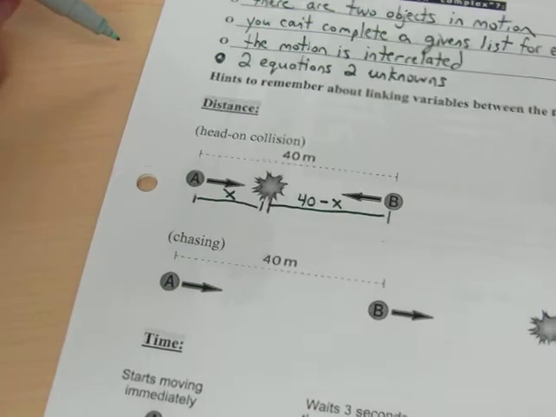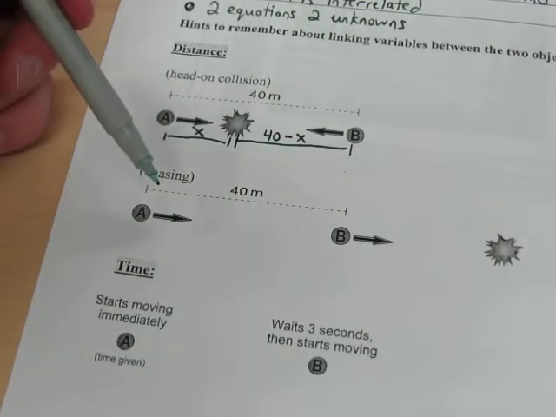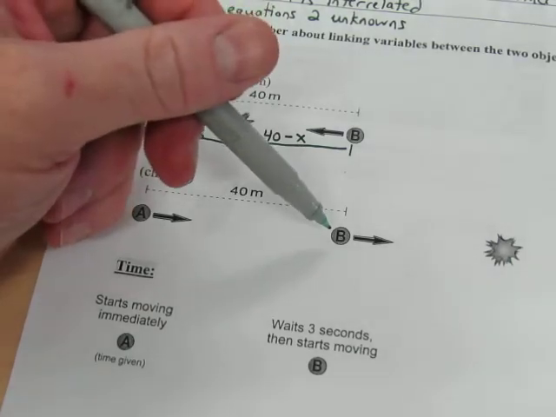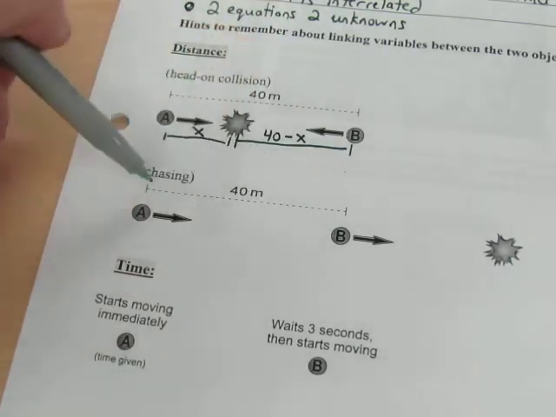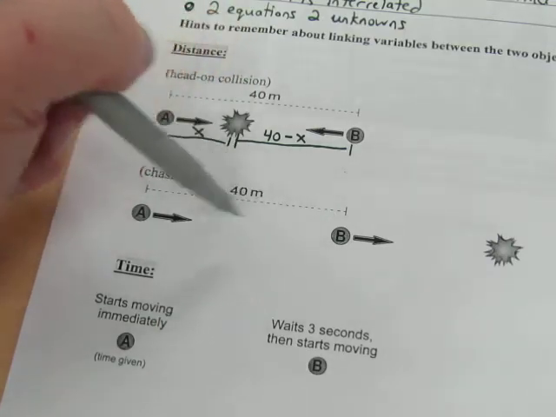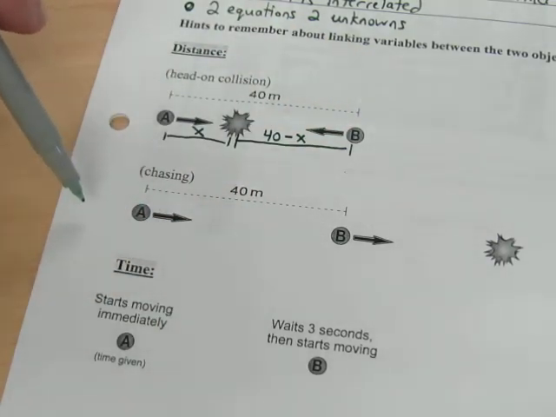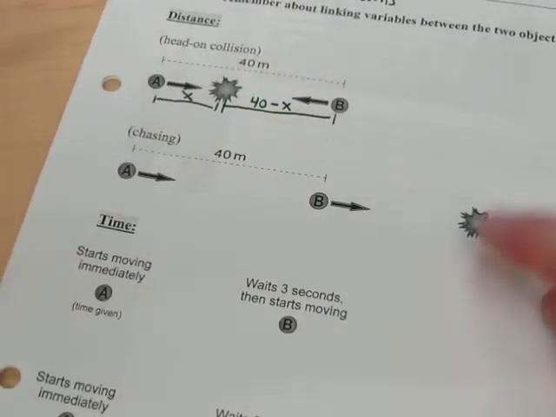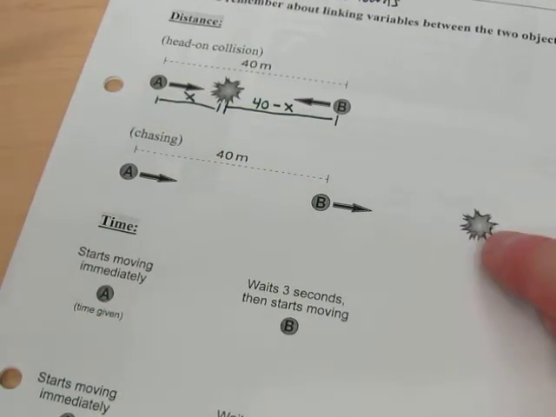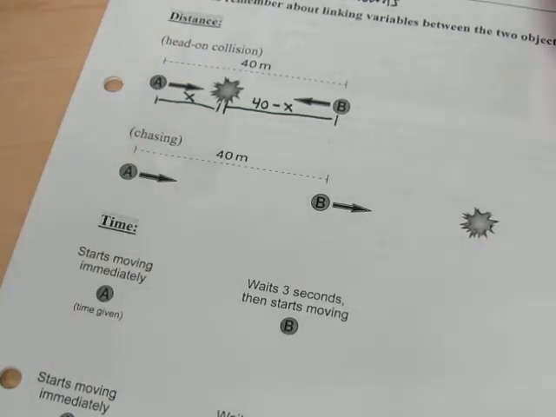What if they're chasing each other? Because you do get questions where it's not a head-on collision, but one object is further ahead. Let's say I used 40 again. So object B is 40 meters ahead at the beginning of this, starts moving. A begins to chase after it, and at some point further on down the way, they collide and catch up to one another. Well, there's different ways that you could do this.